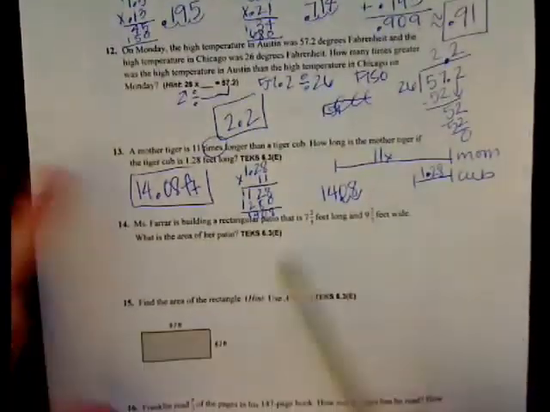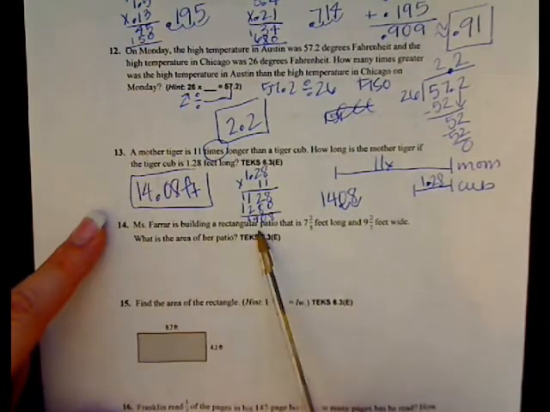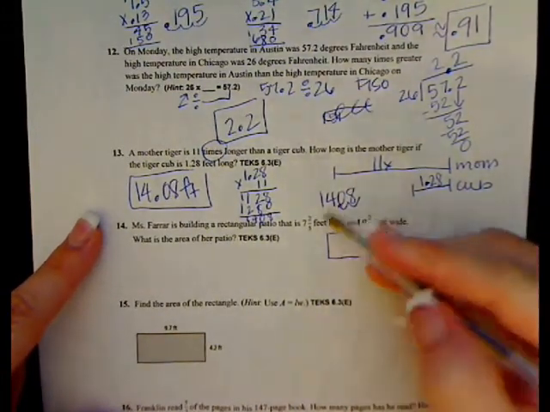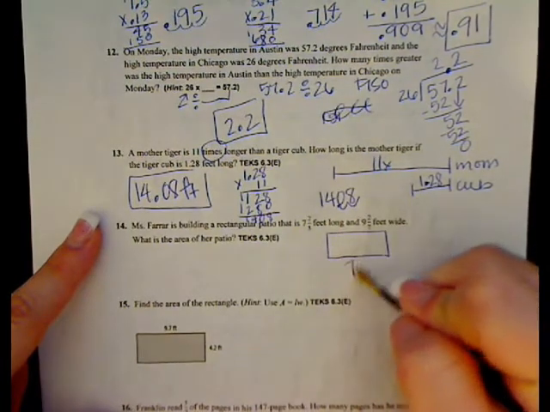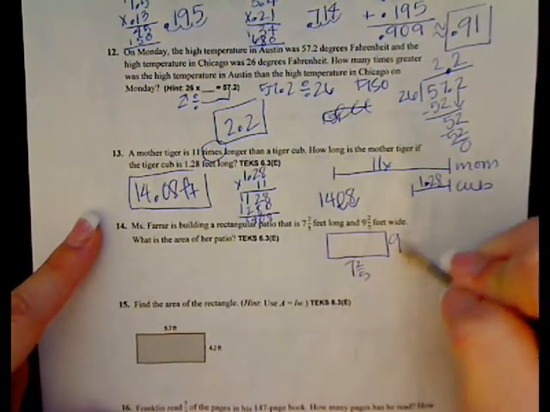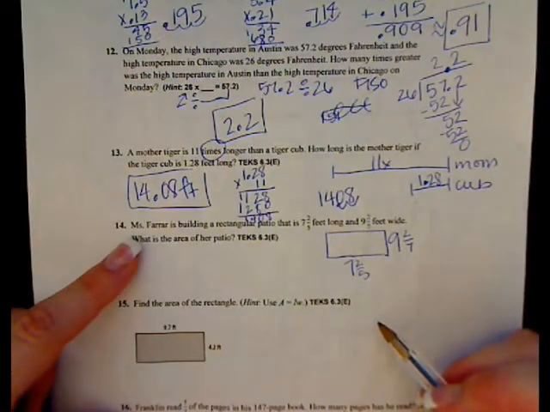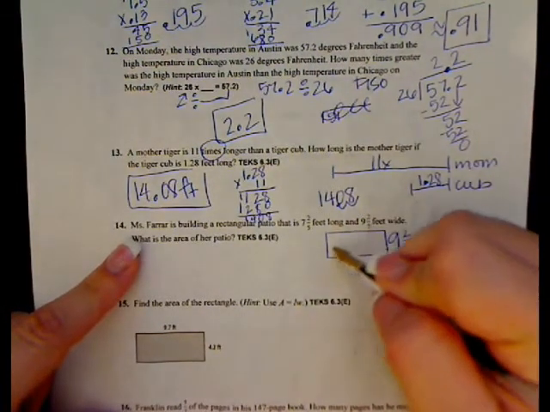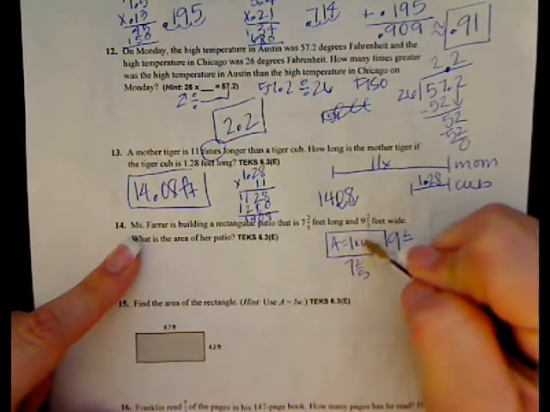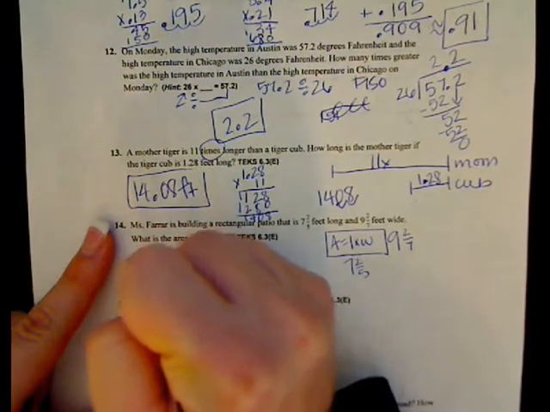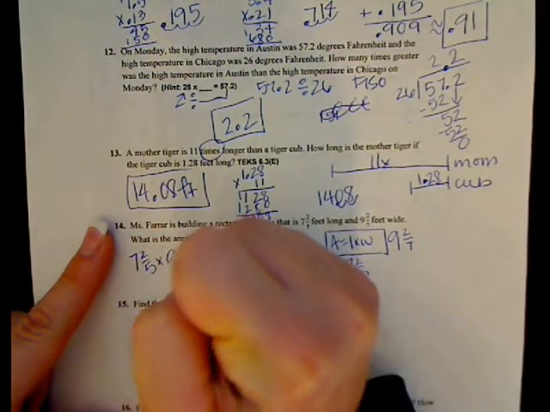Number 14. Miss Farrar is building a rectangular patio. So here's my rectangular patio. It's 7 2/5 feet long and 9 2/7 feet wide. What is the area of her patio? Well, the area of a rectangle is length times width. So length times width. So 7 2/5 times 9 2/7.